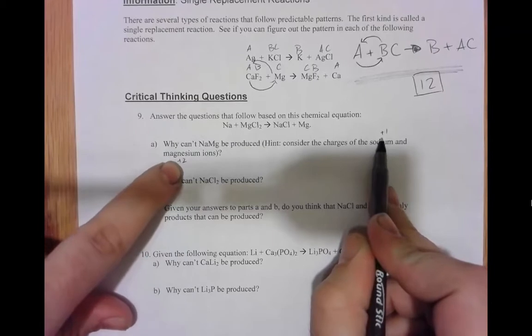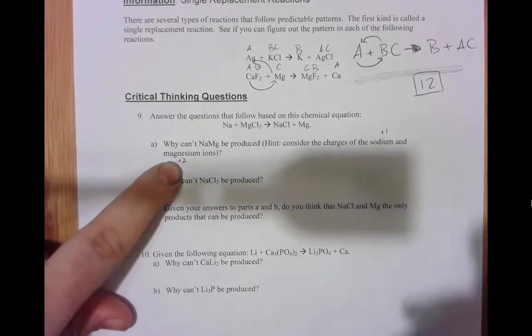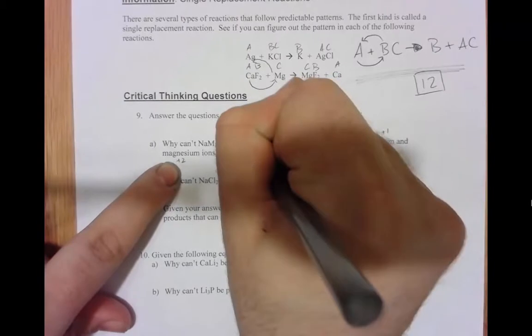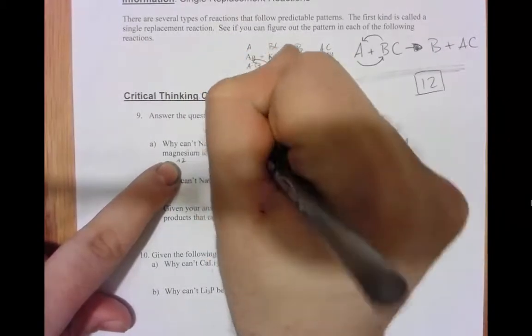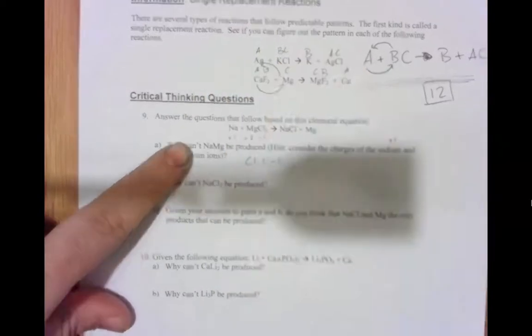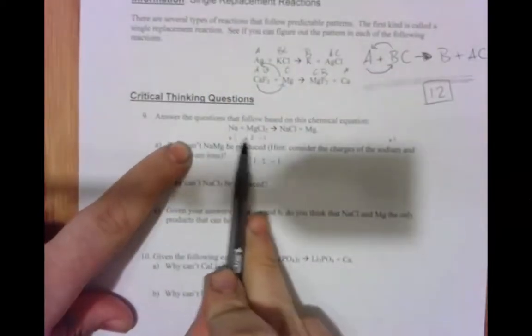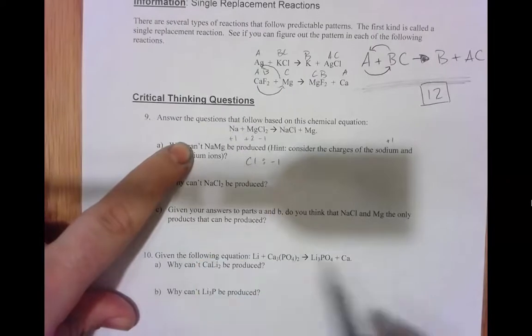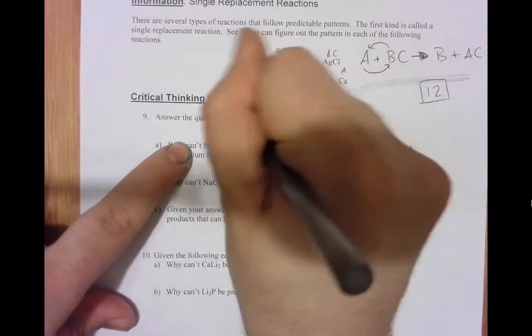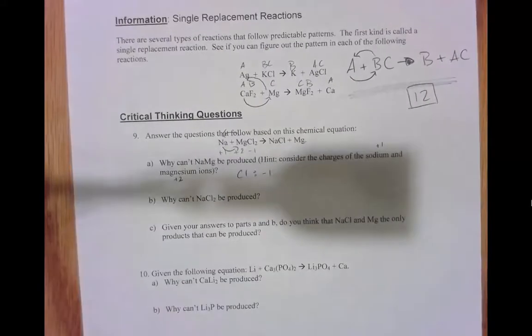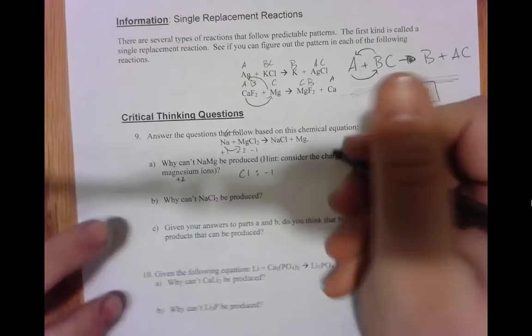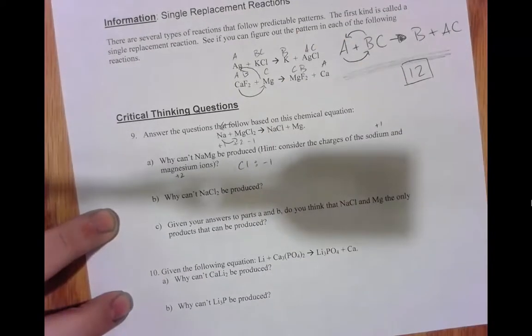So they have similar charges. We need to also consider the charge of chlorine. Chlorine has a charge of -1. So if we label all of the charges on the reactant side, what we notice is the elements that have the same charge trade places. So the sodium and the magnesium. So that's why it doesn't produce NaNG. It's also because they're two metals and they have the same charge, so they're going to repel each other. NaNG can't be produced because they have the same charge.